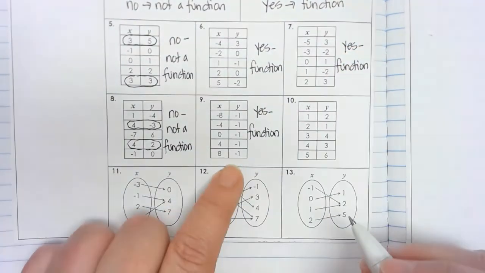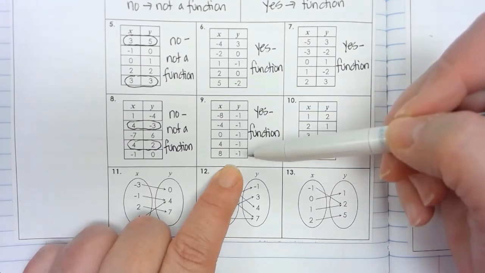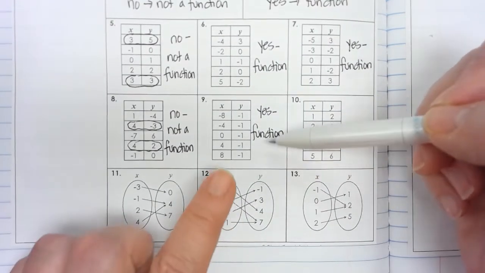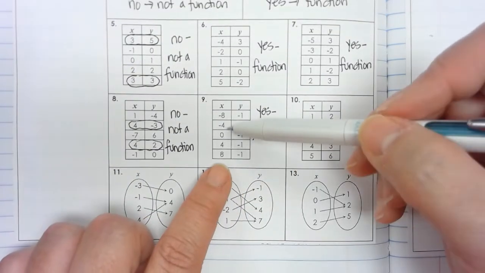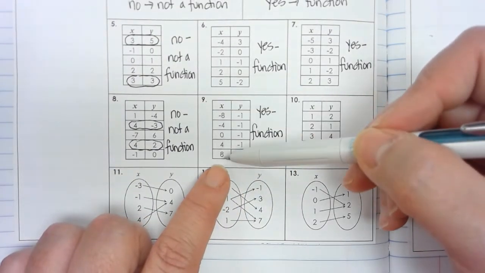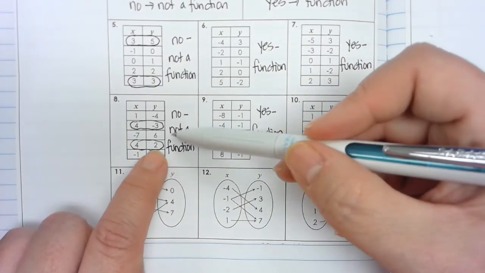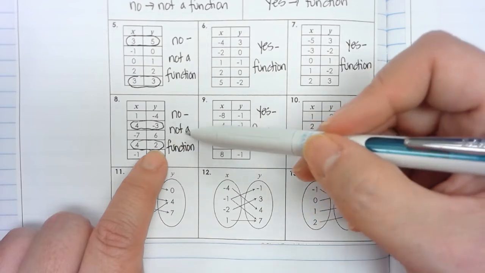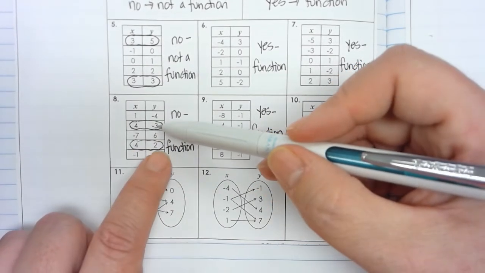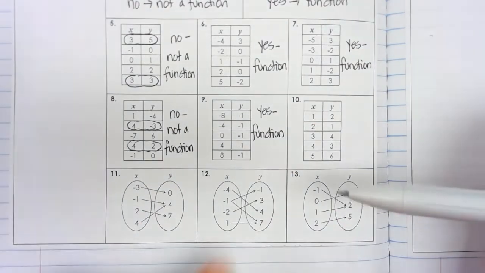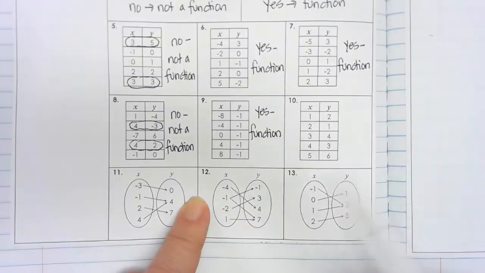Now, some people say, but Miss Bryant, what about all these y's that are repeated? That doesn't matter. You can repeat the y's all you want. What matters is if you repeat the x's, then you have to check the y. If the y's were the same, then you could say yes. But if you have the same x, different y, that's when you have to say no. So that's why we always check the x column first. And if these are all different, I don't care what the y column is.